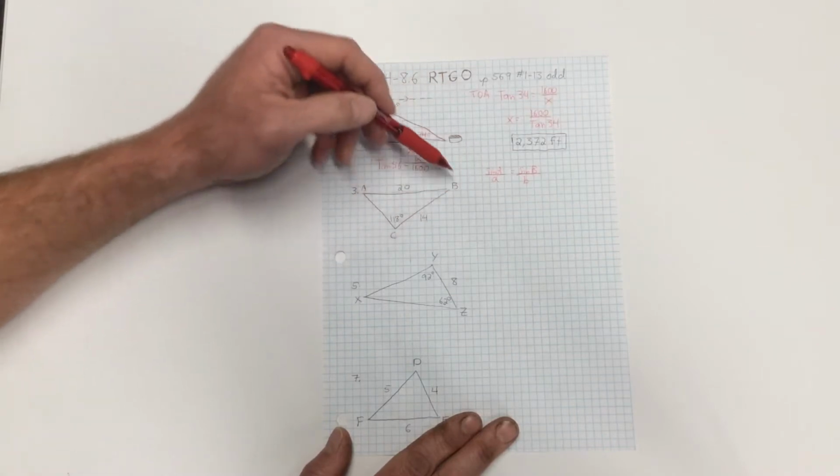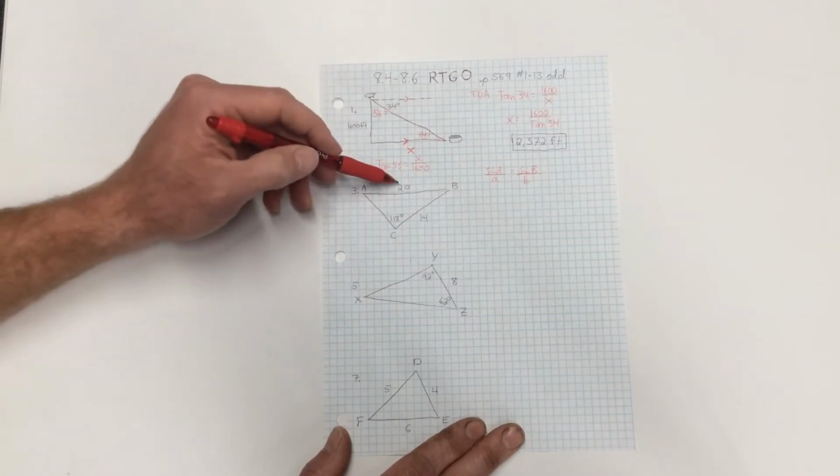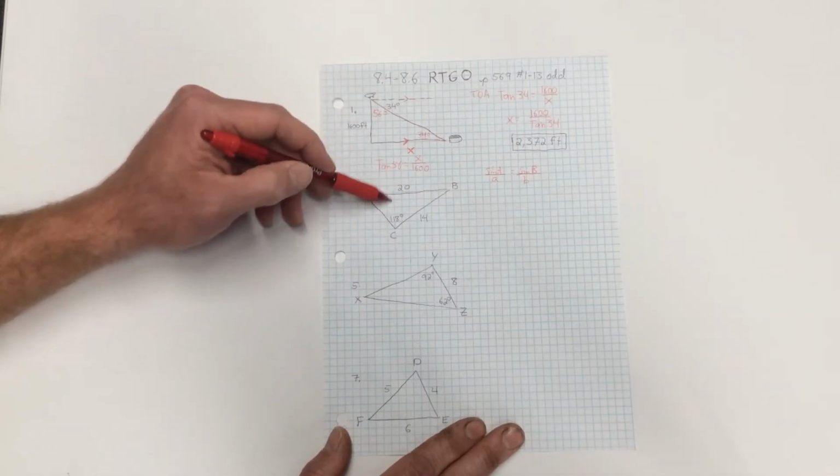So the first thing I'd look at determining which, if I'm going to use this or later the law of cosines, I see, do I have a side and an angle across from each other?